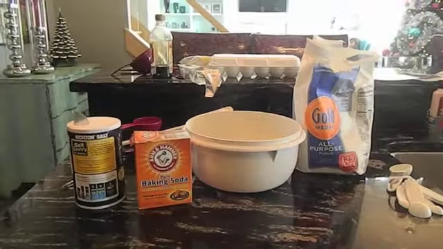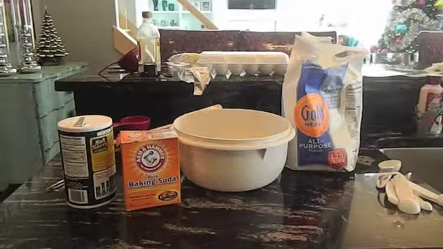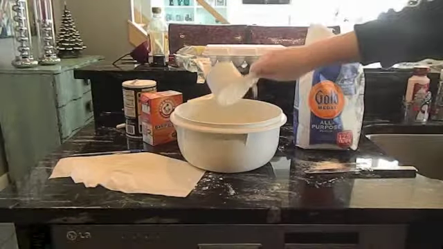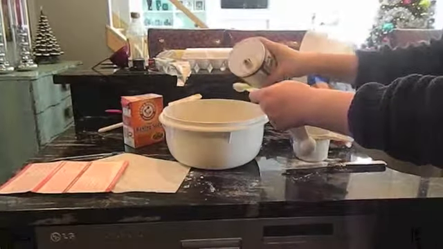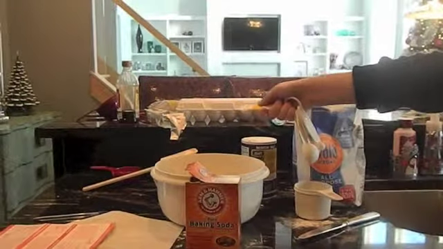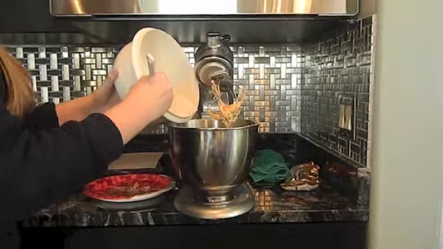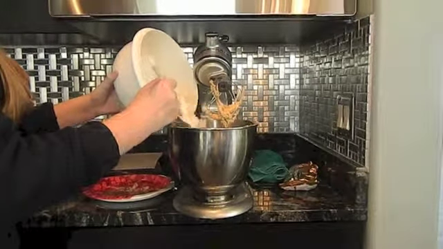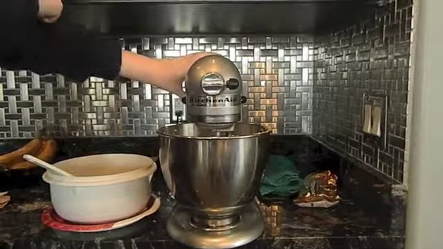After mixing, it's time to add the dry ingredients. Salt. Now we add flour. We add all the dry ingredients into the mixer. And then we add baking soda. Once all the dry ingredients are in the mixer, we turn on the mixer and mix it up.